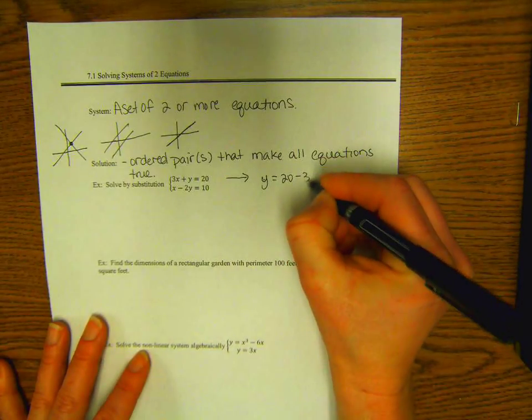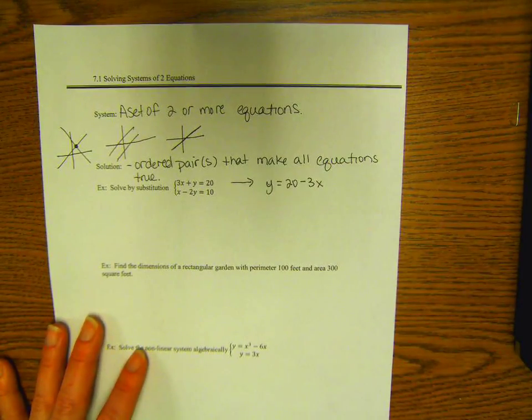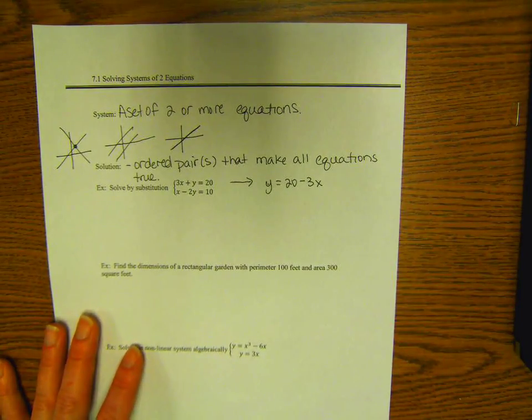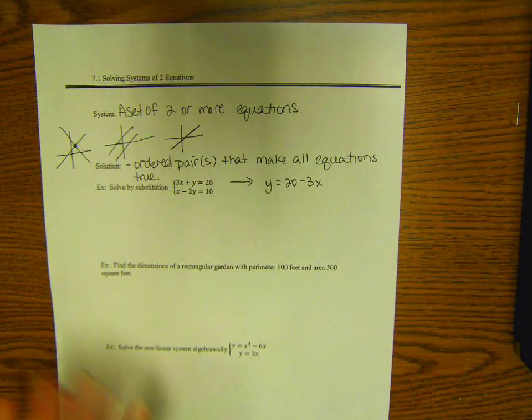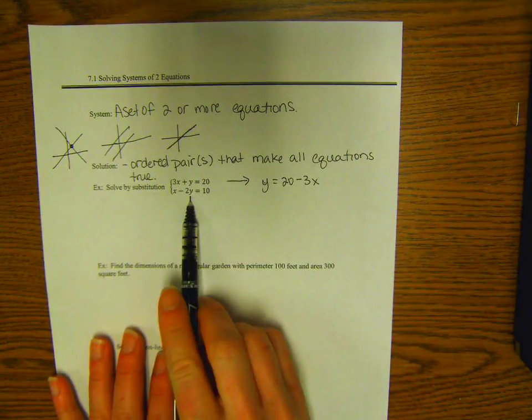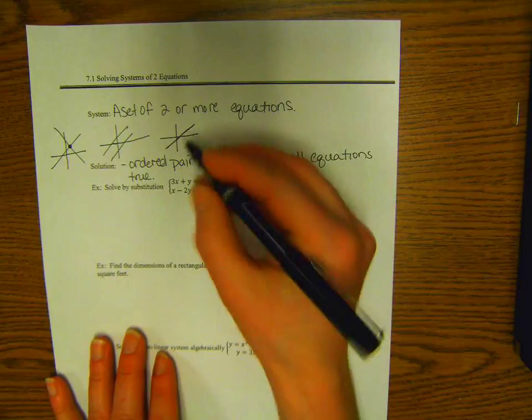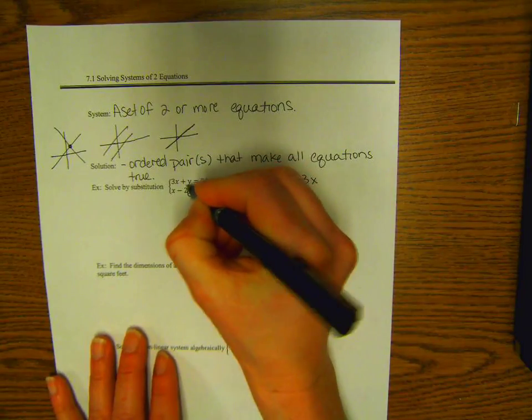For substitution, it's just like when you substitute into a game. Somebody comes out, and somebody goes in their place. So in this equation, the y is going to come out, and this whole expression is going to go in its place.